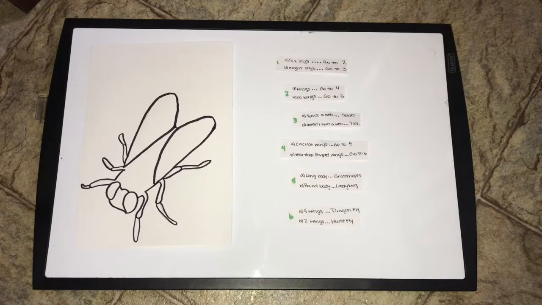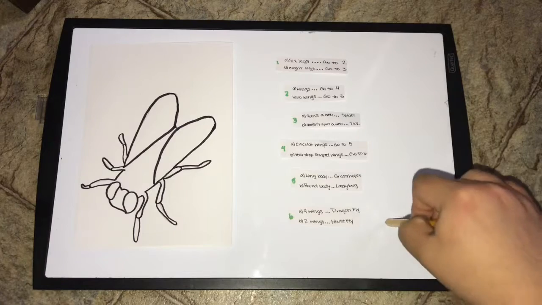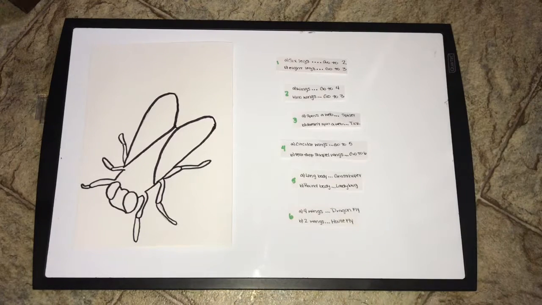See, it's really easy and really simple. We just have to follow along and look at the picture. So it's that quick. And this is all for the classification system.